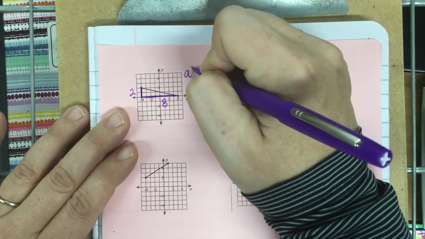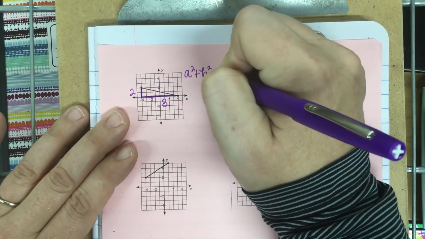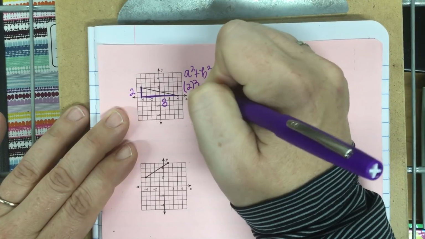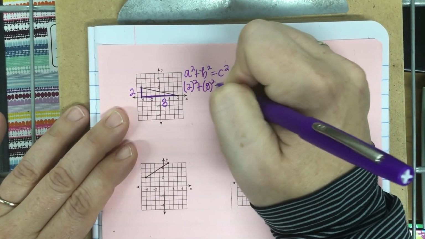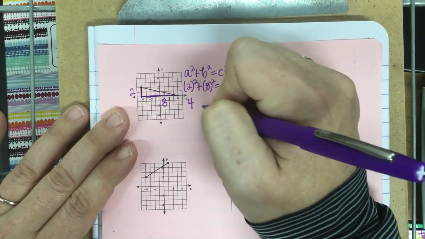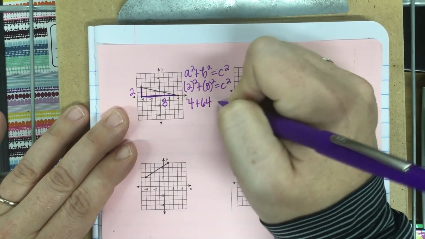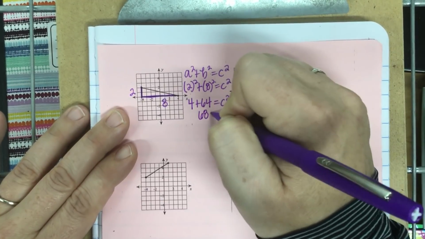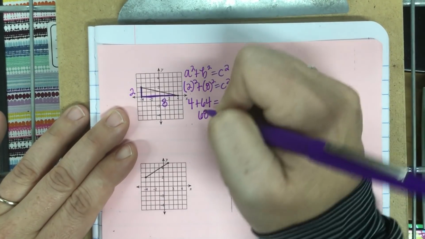So I'm going to do a squared plus b squared equals c squared. 2 squared plus 8 squared equals c squared. 4 plus 64 equals c squared. 68 equals c squared.